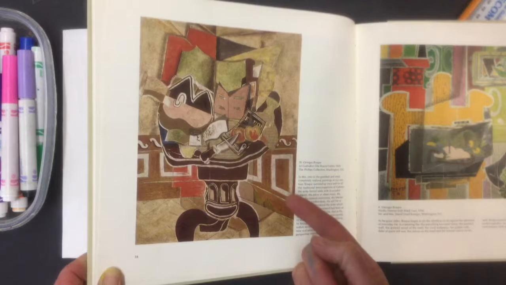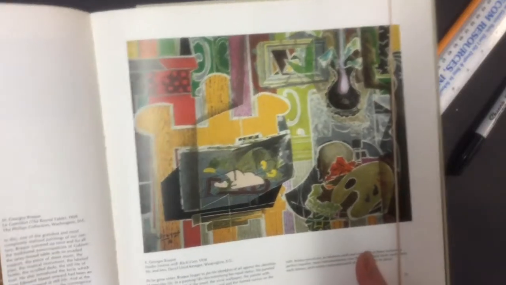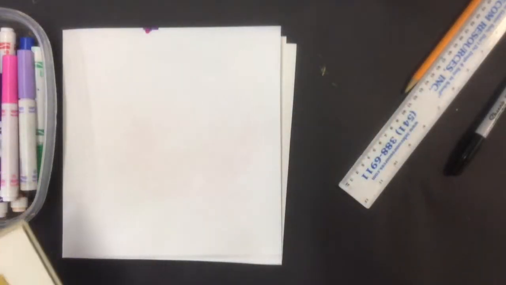It has a lot of geometric shapes. The plane is broken up into different shapes and perspectives. Foreground, midground, background all seem to collide together. And we see the front, the back, and different points of view.